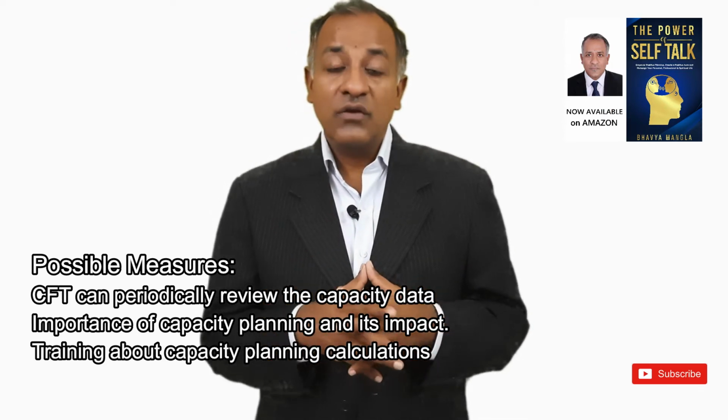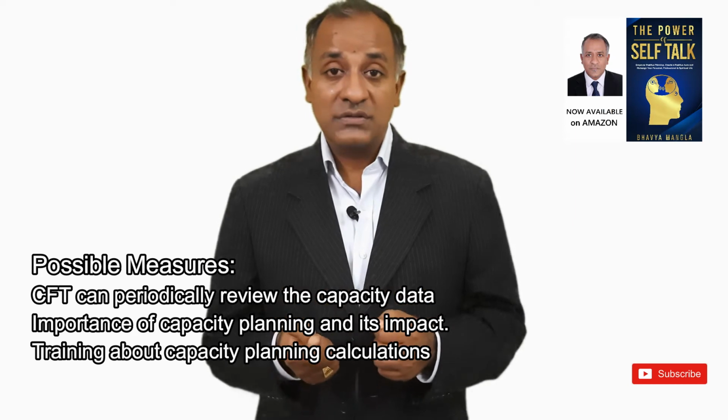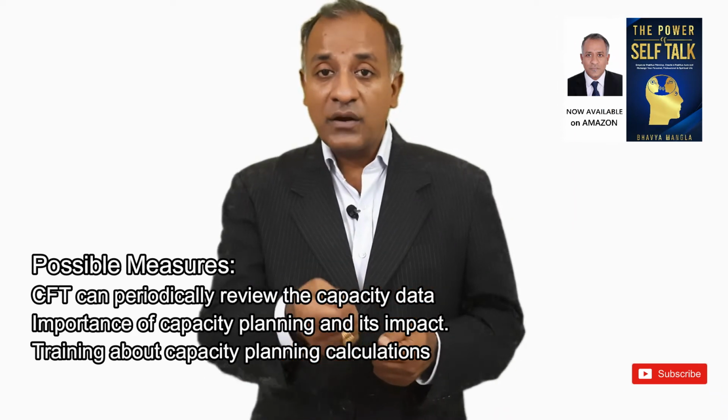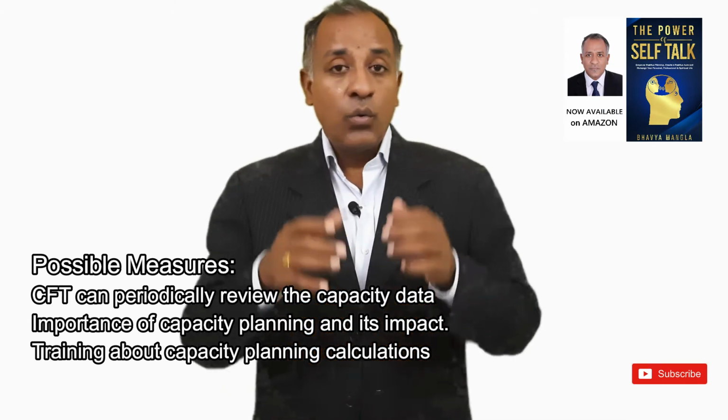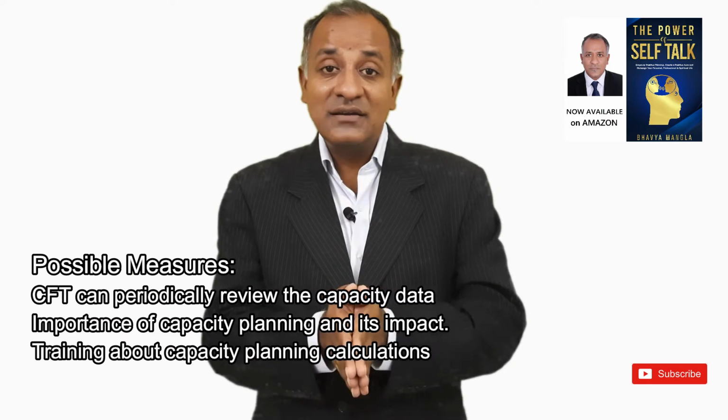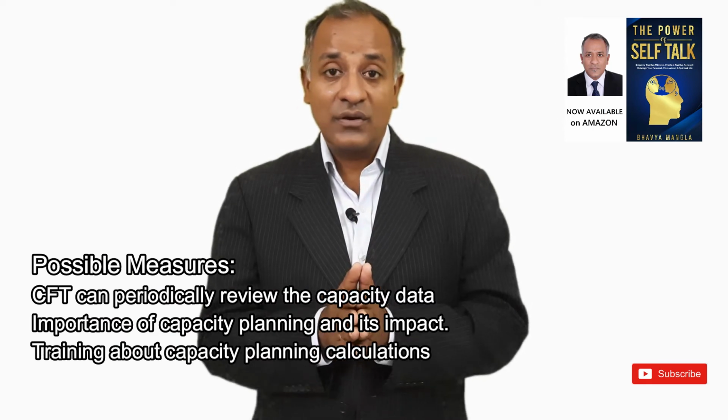Another important thing is whether all the relevant inputs which impact the capacity planning, or which should be a part of capacity planning to ensure that whatever is being planned can be achieved, are being considered while making the capacity planning sheet or not.